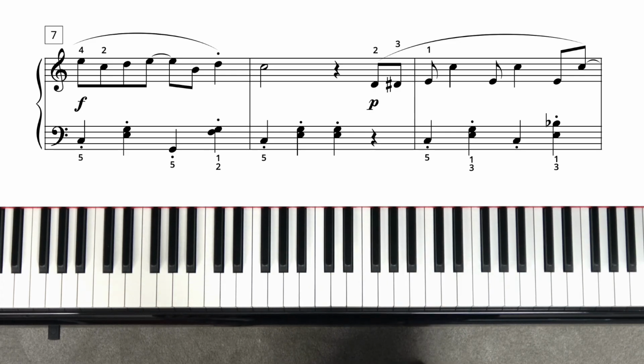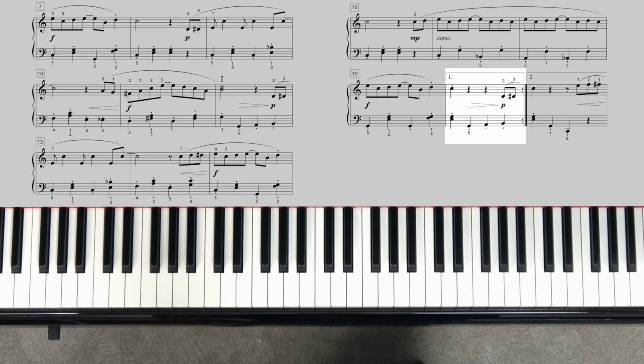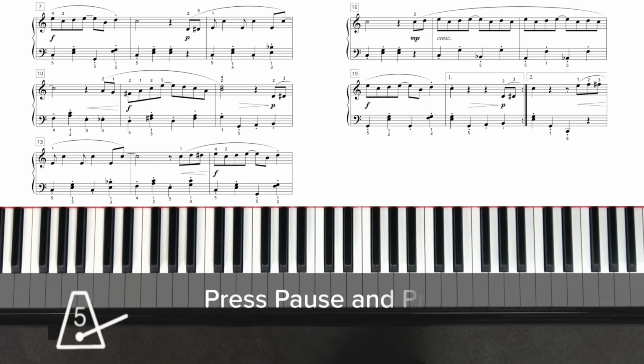And on your own, learn from the pickup to measure 9 all the way through the first ending here in measure 20. Pause to learn the right-hand part on your own, then press play, and we'll check it out together.